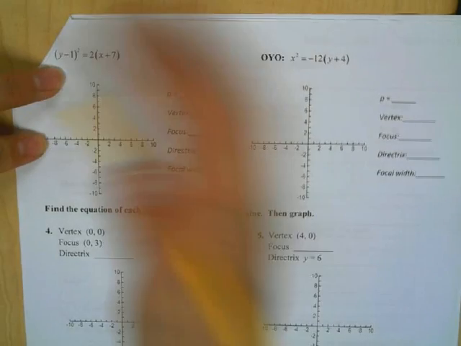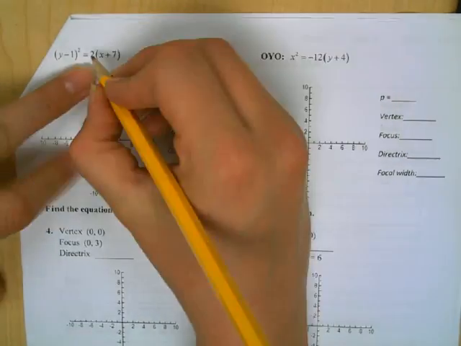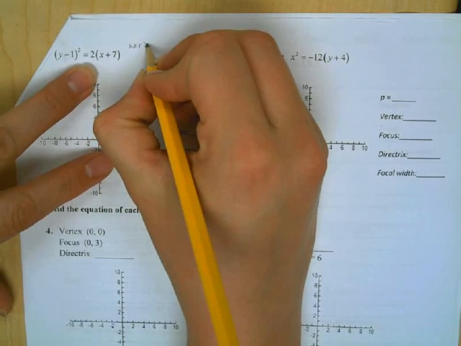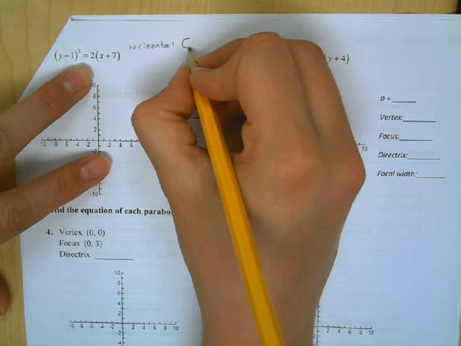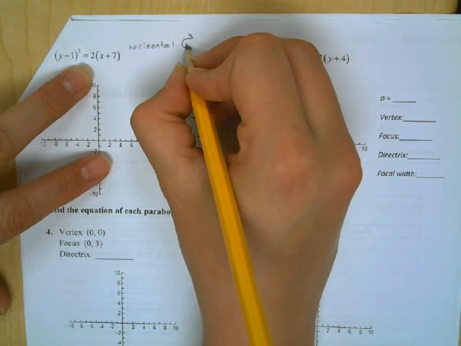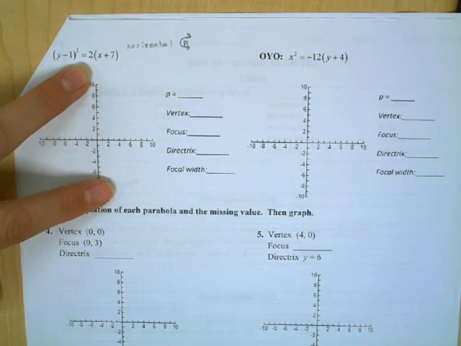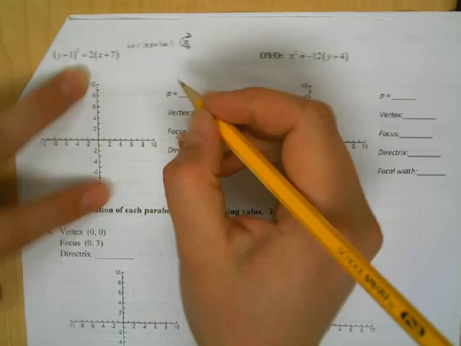So here I've got, it is horizontal, and this is positive, so it's going to open right, which puts my focus inside the cup there. Okay, focus inside, focus inside, focus inside.